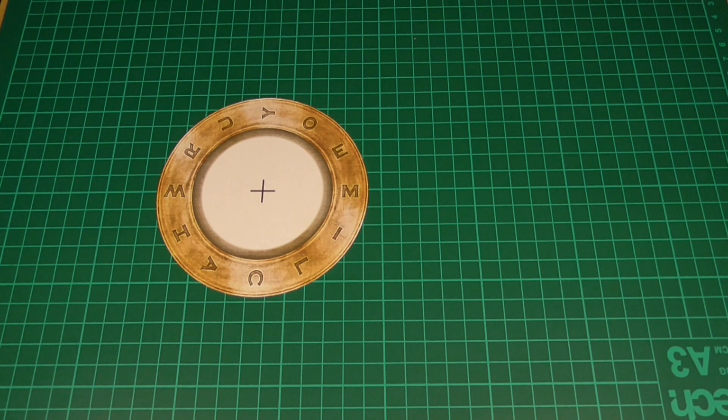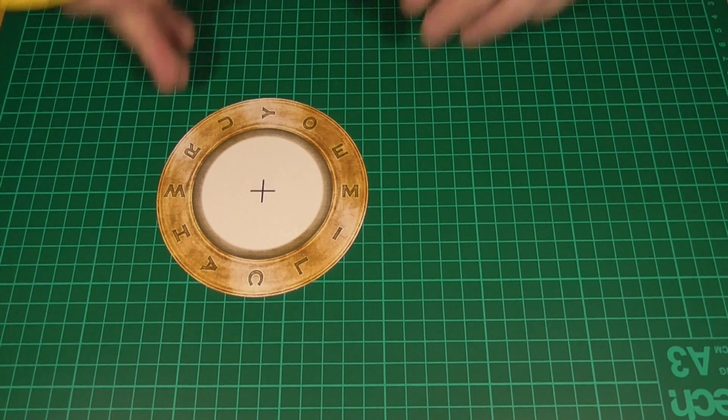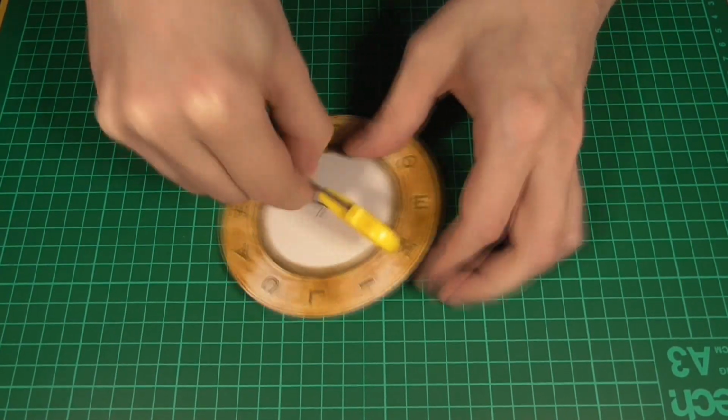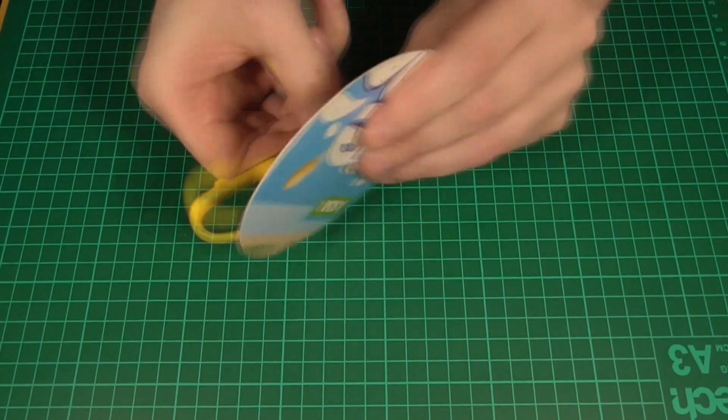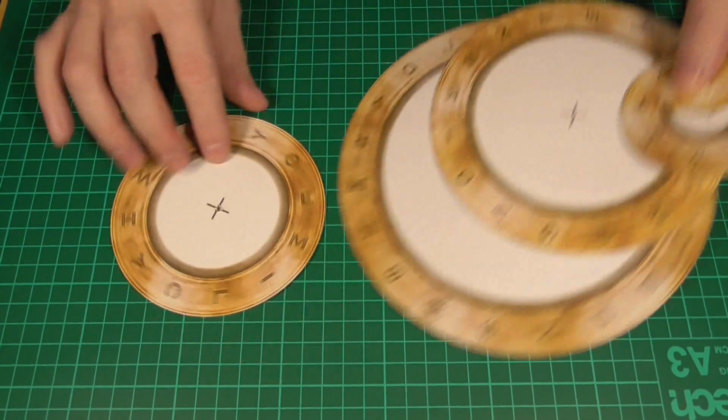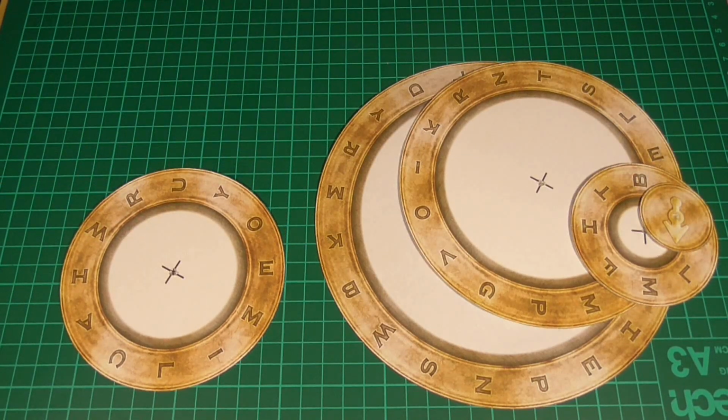Okay, next we're going to take something with a sharp point, so I'll just use these scissors here, and we'll use those to make a small hole in the very centre of the piece. So there you go, something like that. Then we'll do the same thing with all of the other circles.